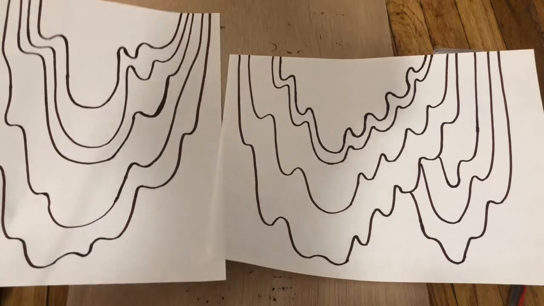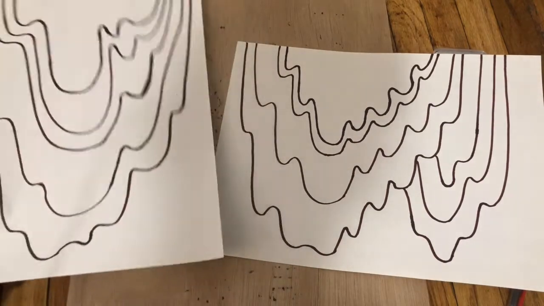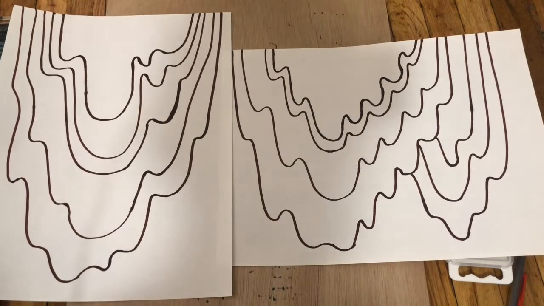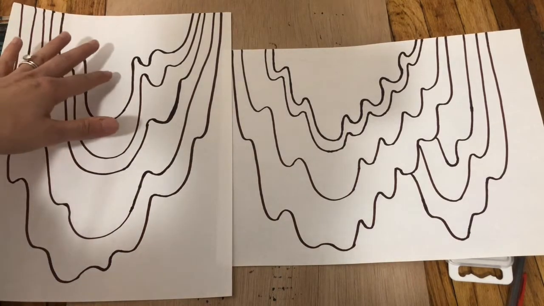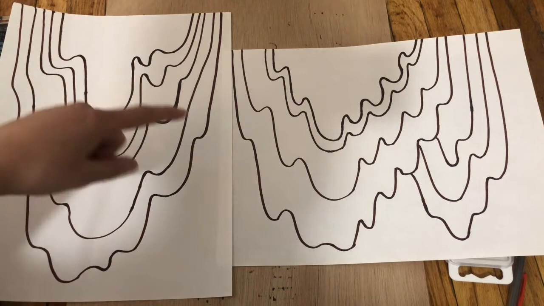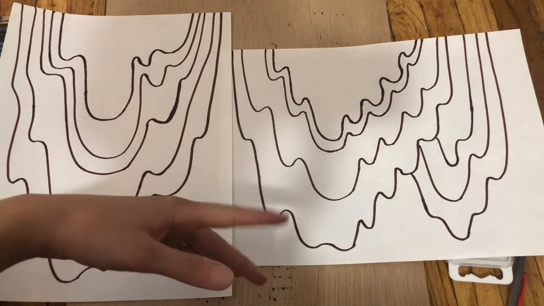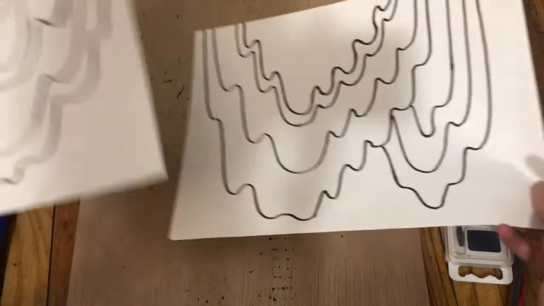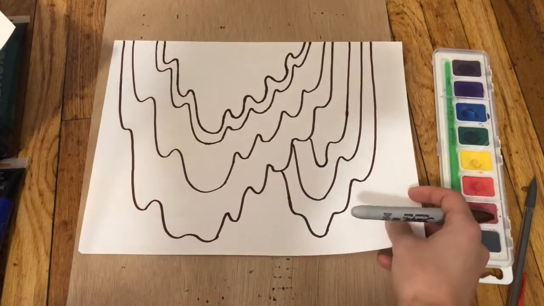Okay, so now that we have our drips, overall I want you to make two of them today, because one of them we're going to do white and black, and the other one we are going to have a multicolor, just like how Jen Stark did it. So I'll start with this one right here.